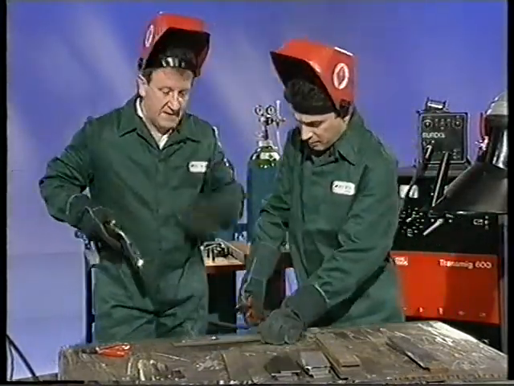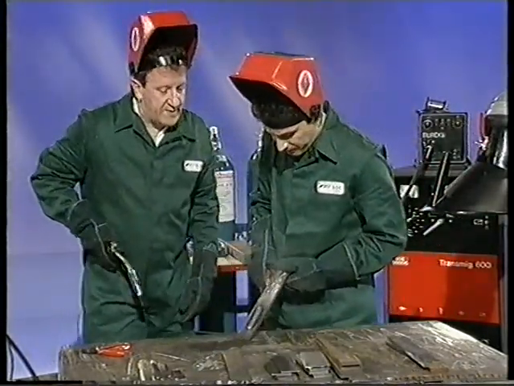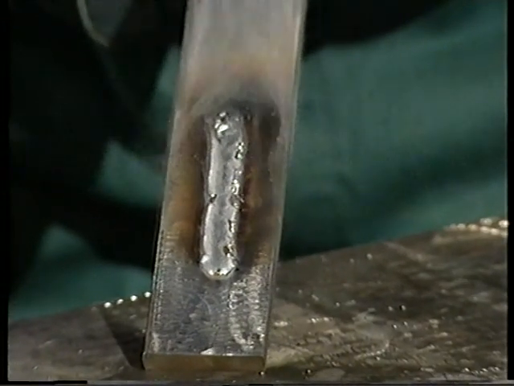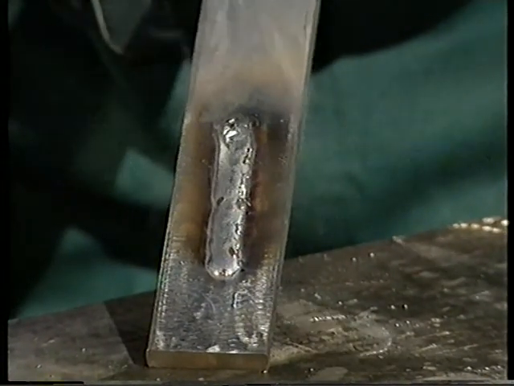But as Mel said, it really is much more in control. Hardly any spatter. There's still smoke, of course, but that's been taken away by the extraction unit there next to me. And there we have it. Nice, well spread, very low spatter. Yeah. And with spray transfer, quite high productivity as well.